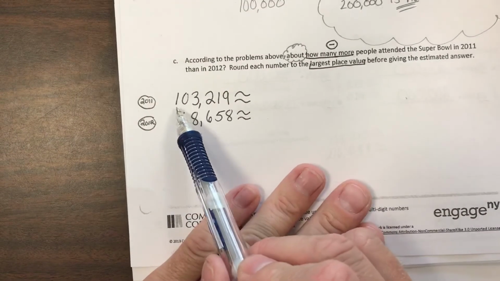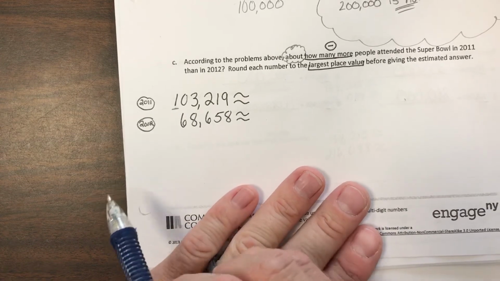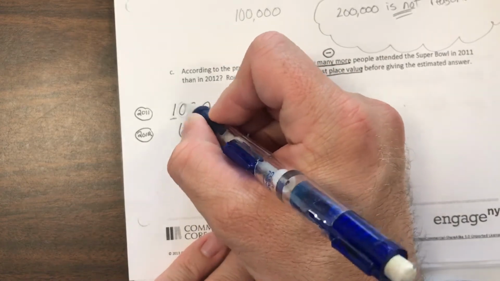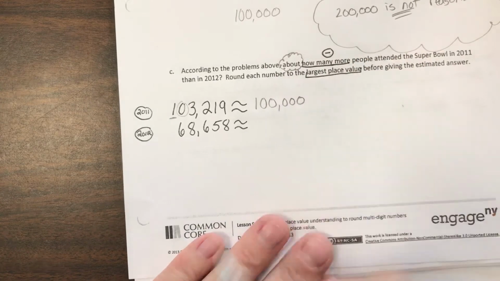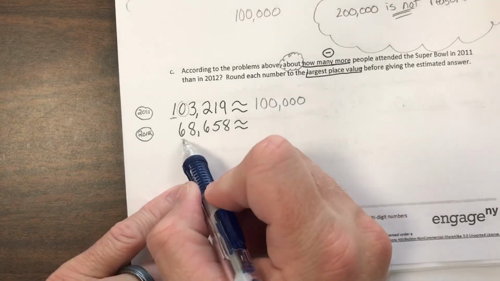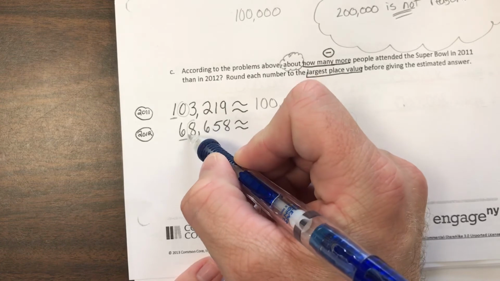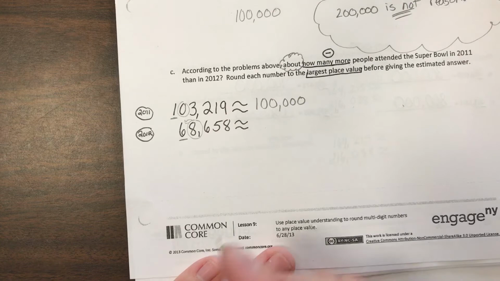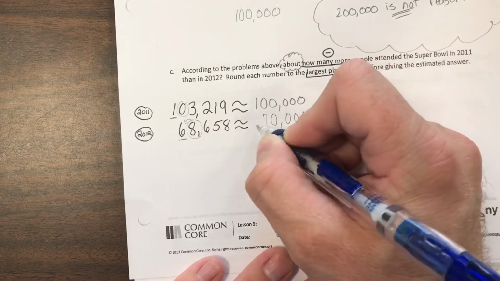So the largest place value that I have in this number is my 100,000s. So I'm going to round this to 100,000. That would be the number to the right, 100,000. And this one right here is my 10,000s place, so I'm going to round that. 8 is going to tell the 6 to go up to a 7, and notice how I'm lining them up because it's going to set me up for my subtraction question.